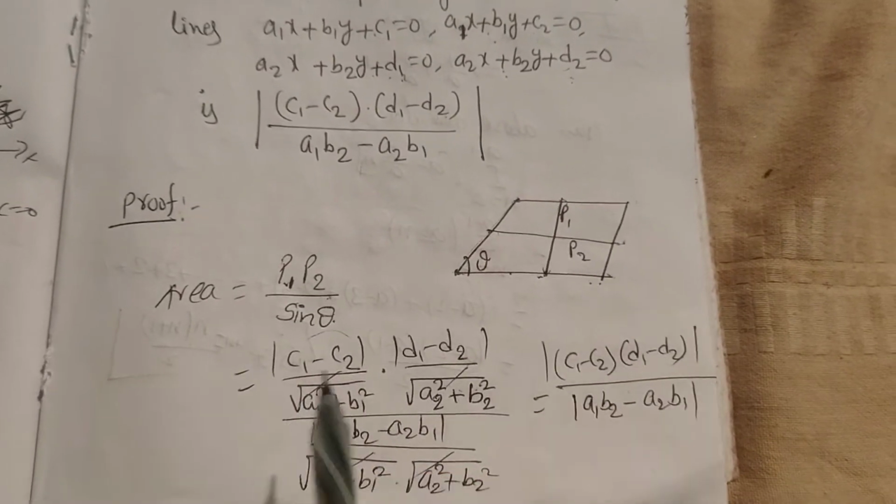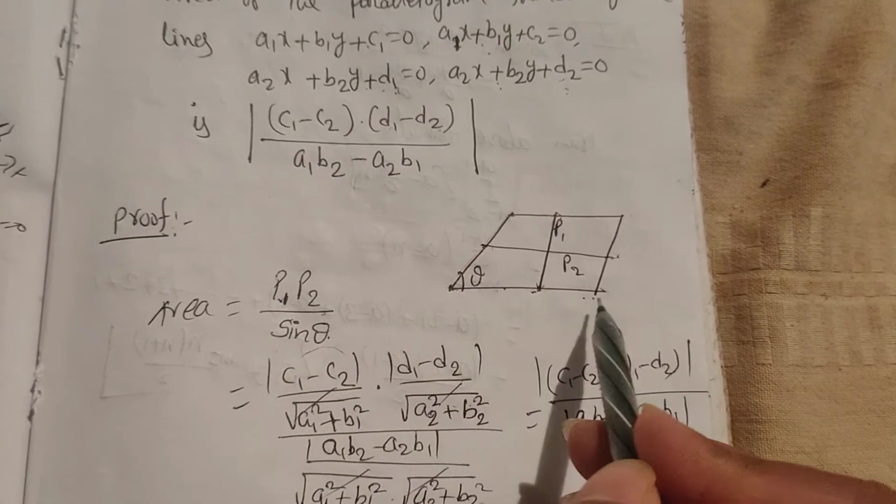By sine theta is nothing but, what is the sine theta formula? The angle between these two lines.